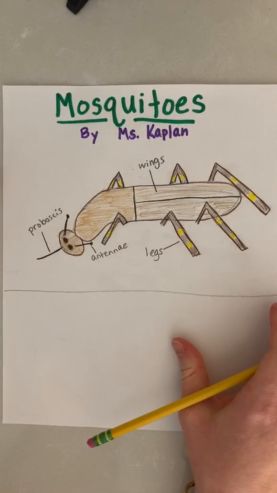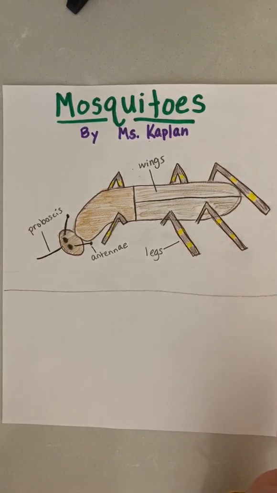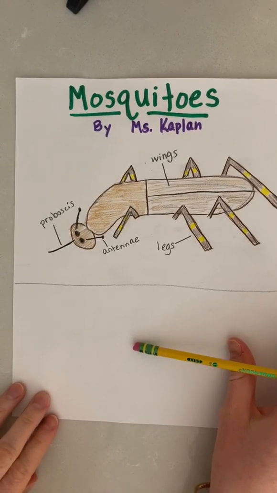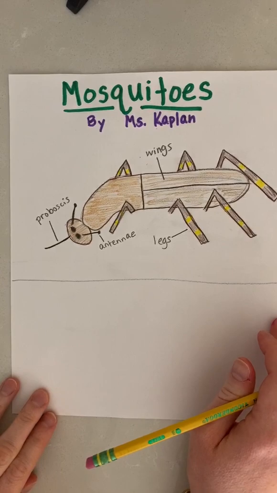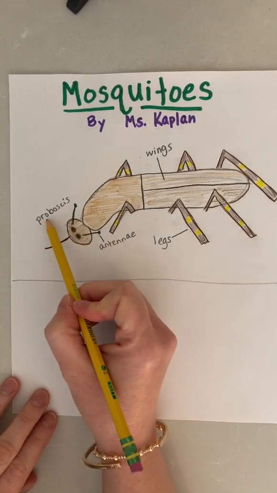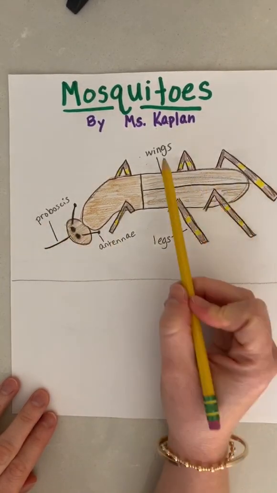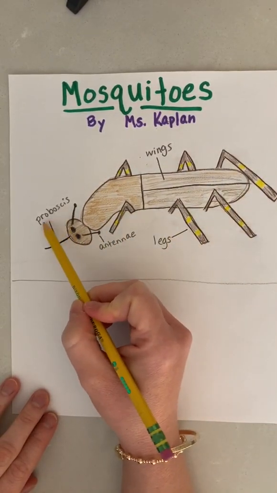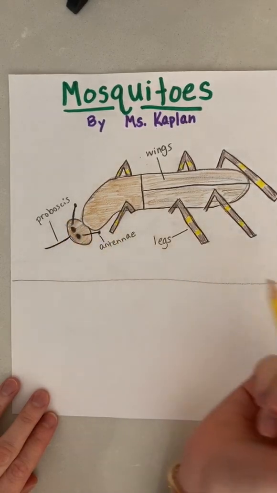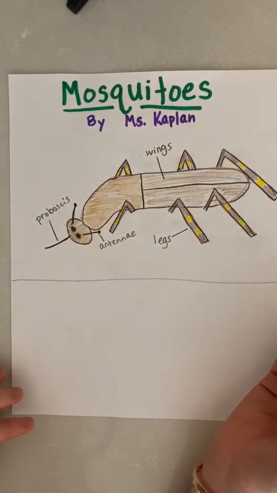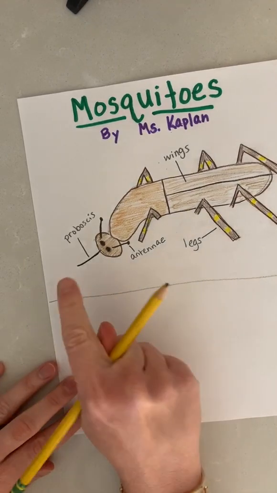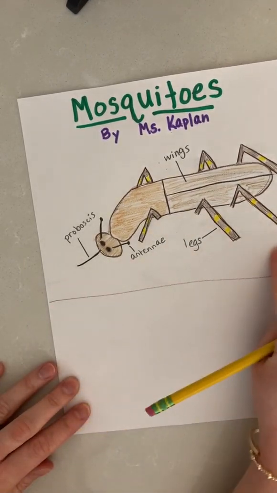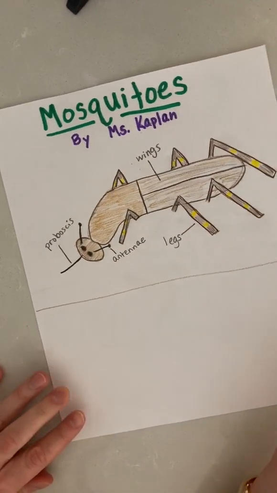Now, I know that I can use one of my interesting facts that I researched to help me with the caption. Remember, a caption is different from a label because a caption explains something about the picture. I think I want to explain what the proboscis is because people will probably know what wings are, they'll probably know what legs are, but they might not have any idea what the proboscis does. So I think my caption should explain what the proboscis does. So I will write a caption or a sentence that says that right here underneath my diagram.